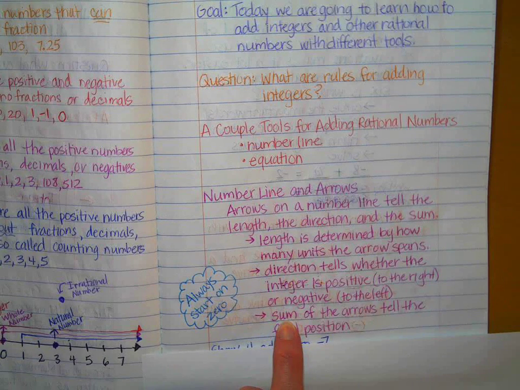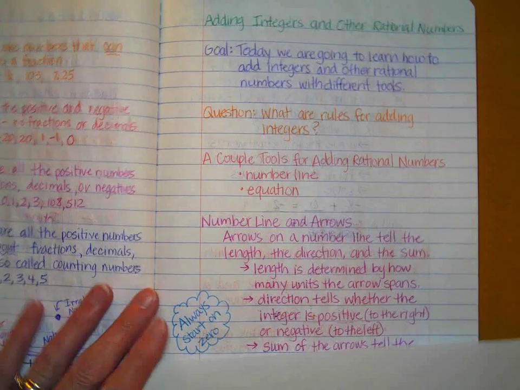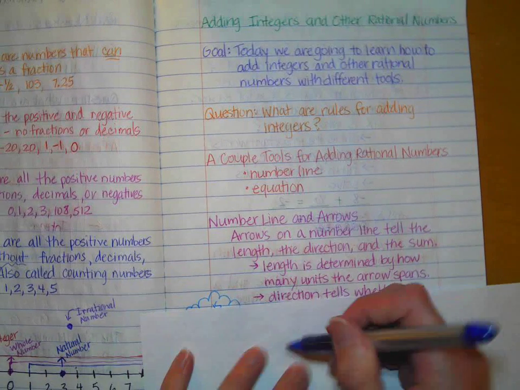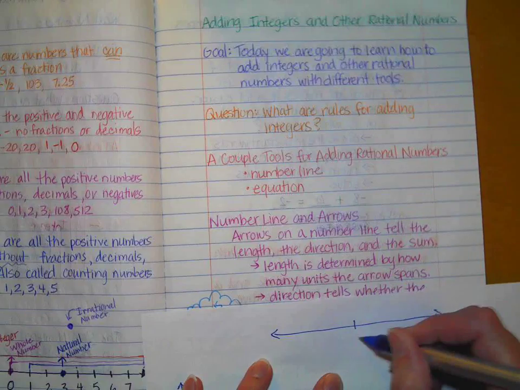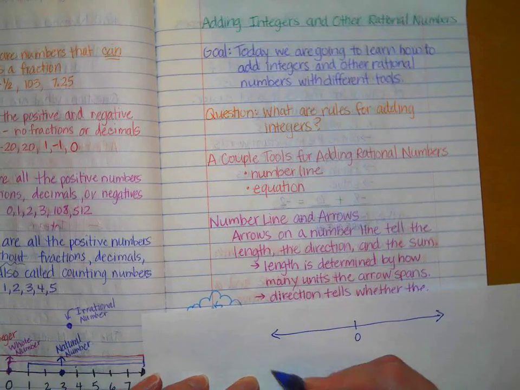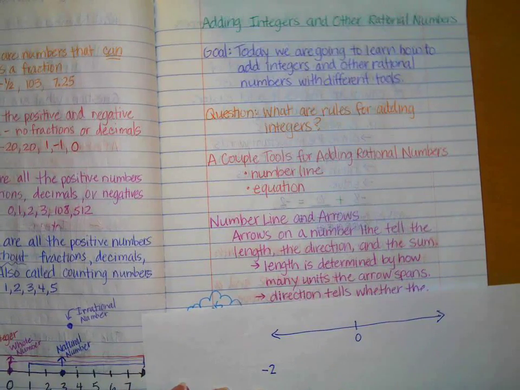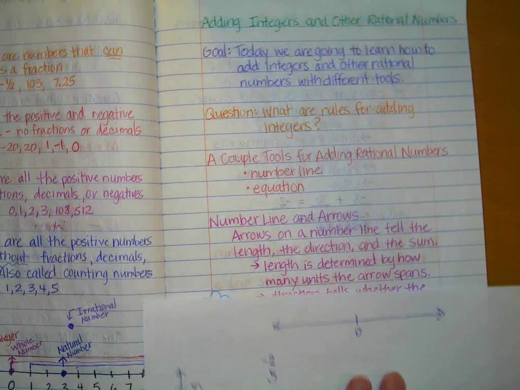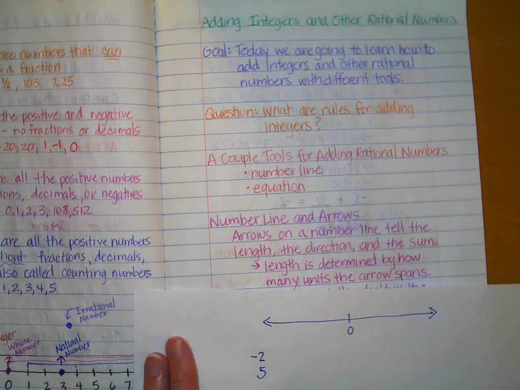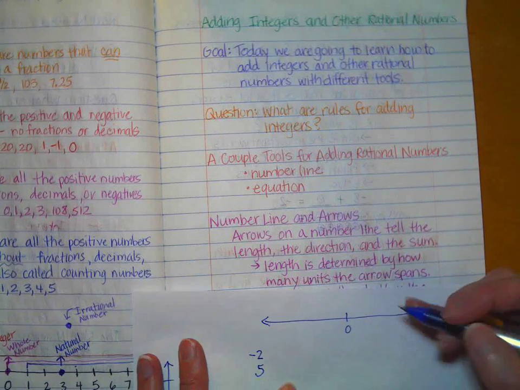So we're adding two things together to get an answer. Let's try one really quickly. Here's my number line. Let's say that we have a negative 2 as one of our integers and a positive 5 as another one of our integers.